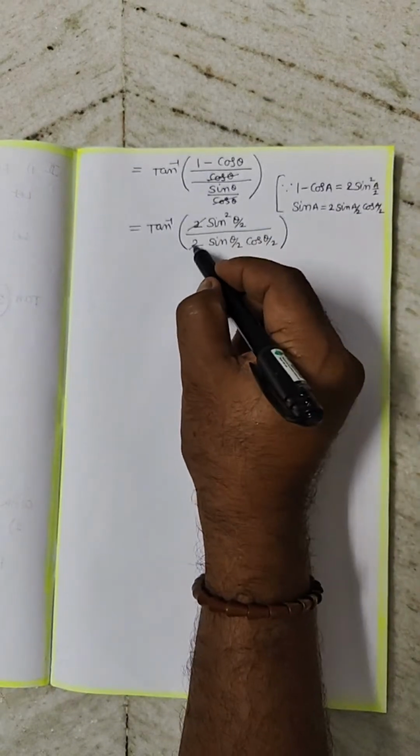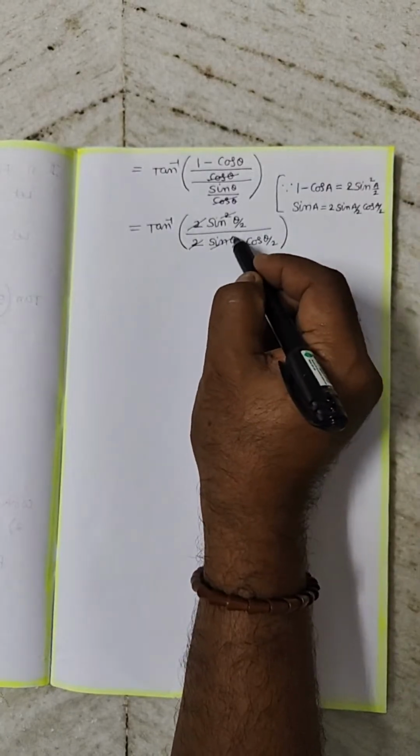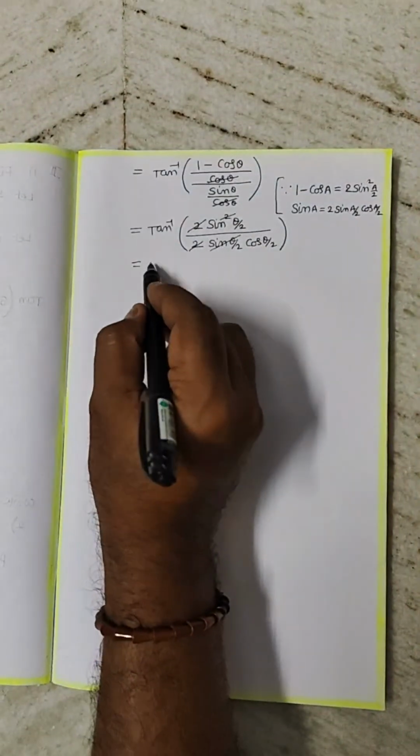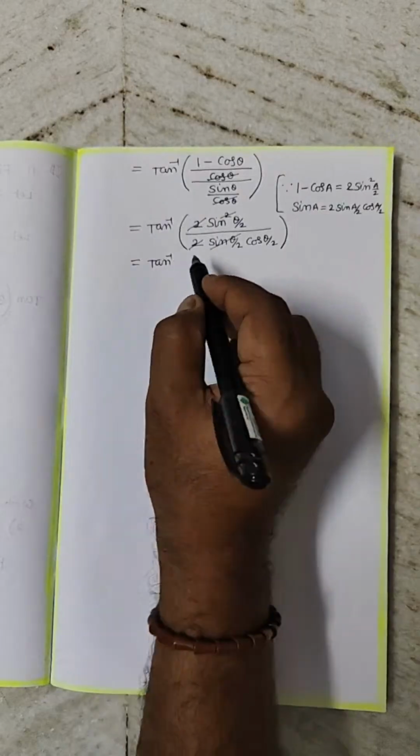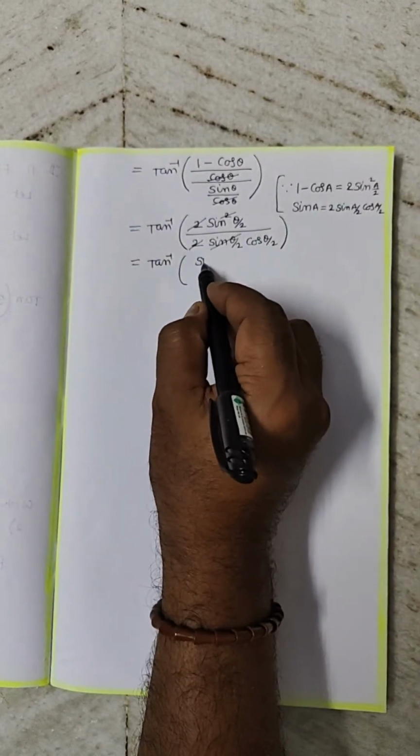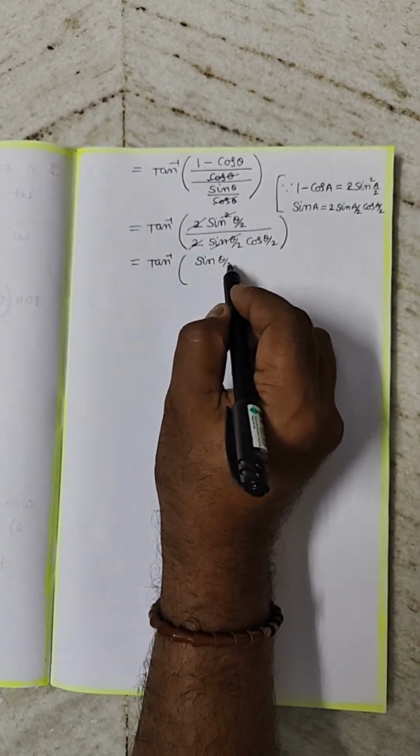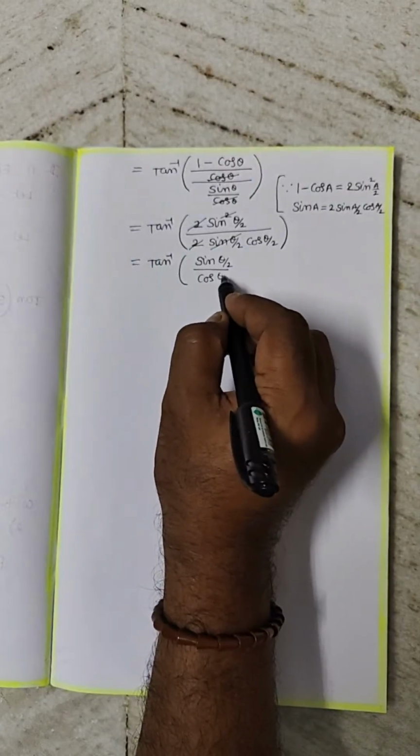So 2 gets cancelled. One of the sin theta by 2 also gets cancelled. So the rest of the terms: tan inverse of sin theta by 2 by cos theta by 2.